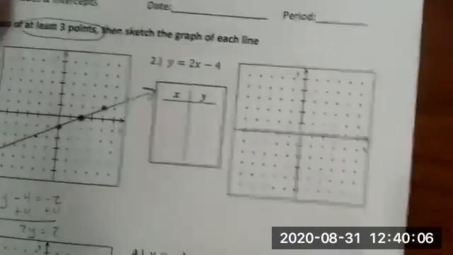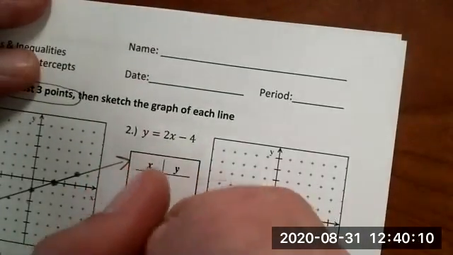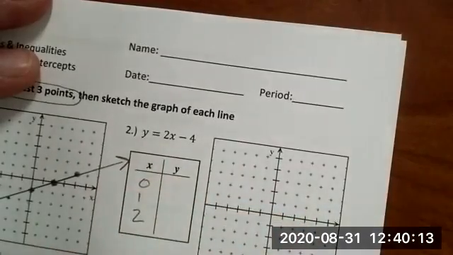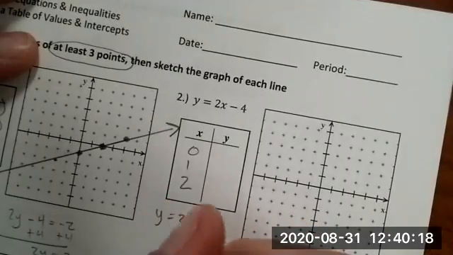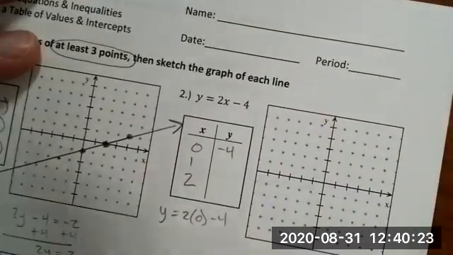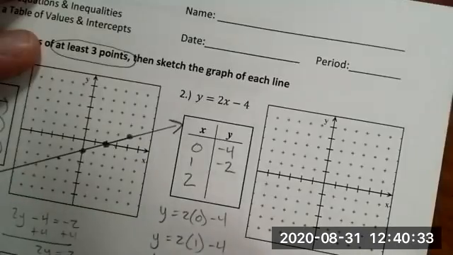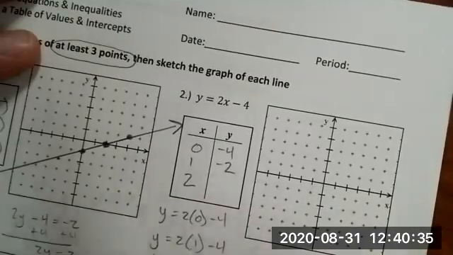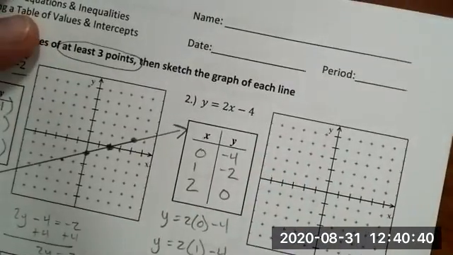All right, so now, I noticed in this equation that it's solved for y, which means I can pick literally any 3 numbers for x. It does not matter what I plug in. y equals 2 times 0 minus 4. So y is negative 4 when x is 0. y equals 2 times 1 minus 4. So that means that y is negative 2 when x is 1. y equals 2 times 2, that's 4. 4 minus 4 is 0. And so that is my 3 points.